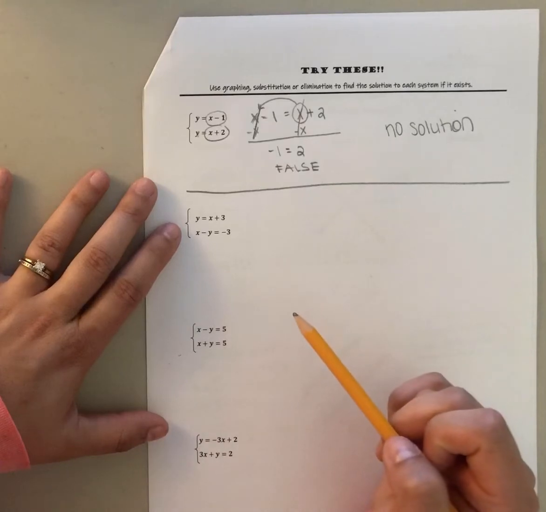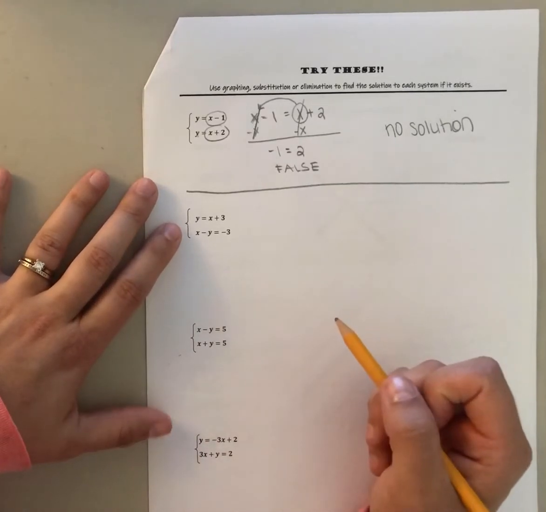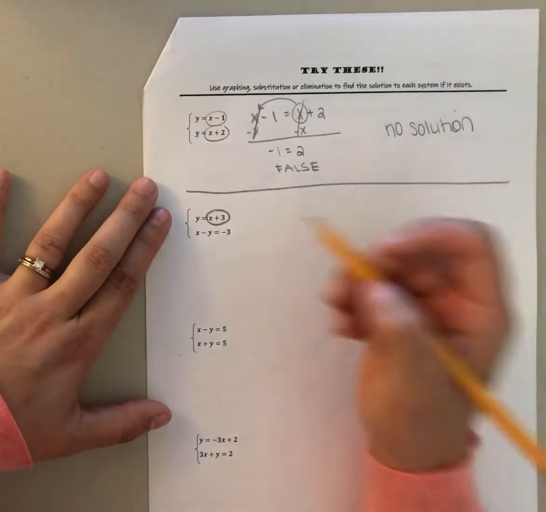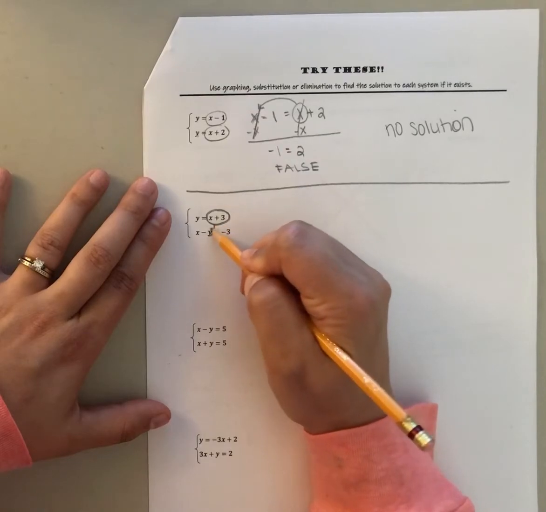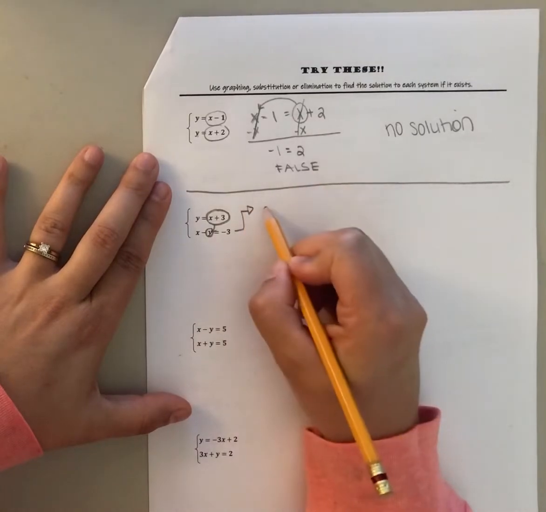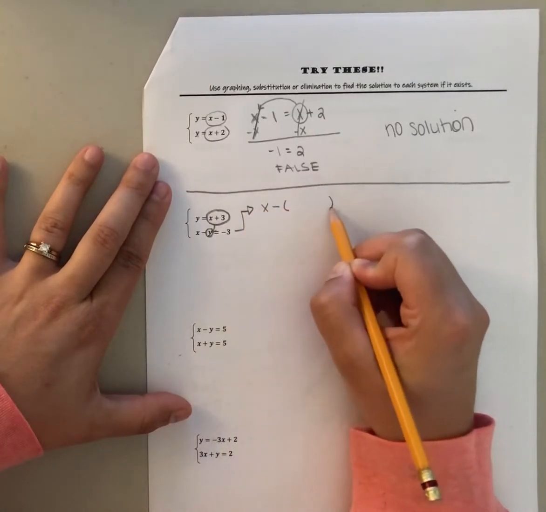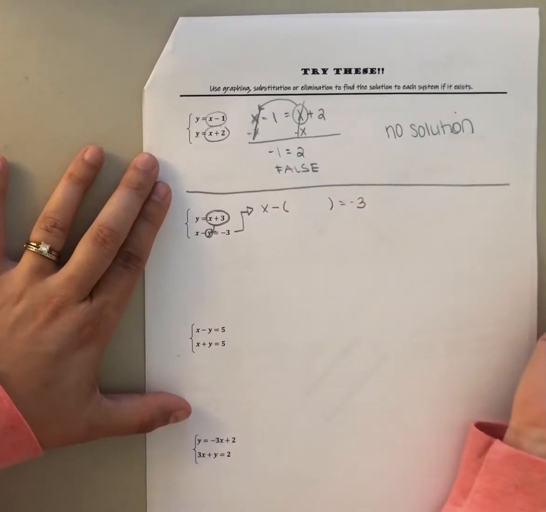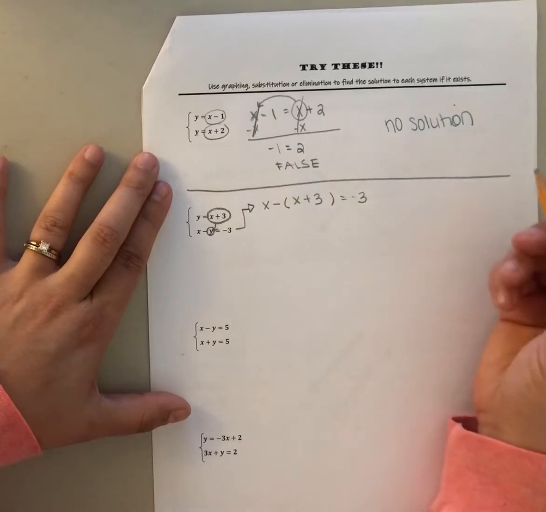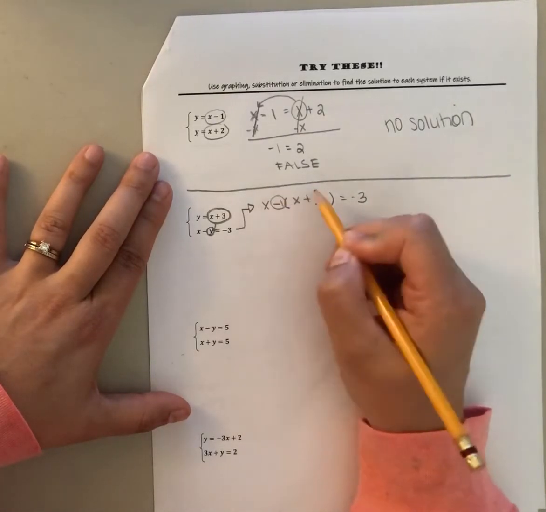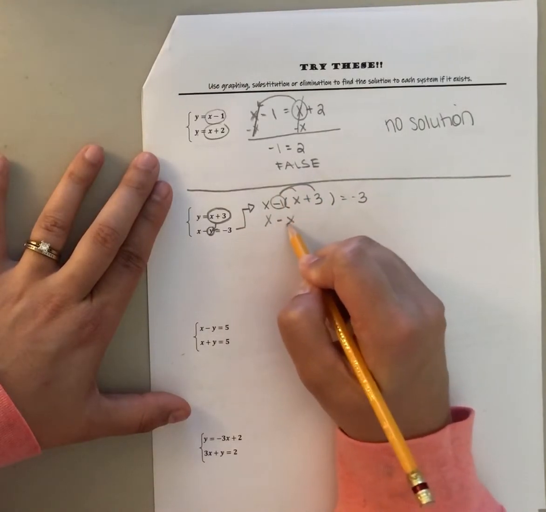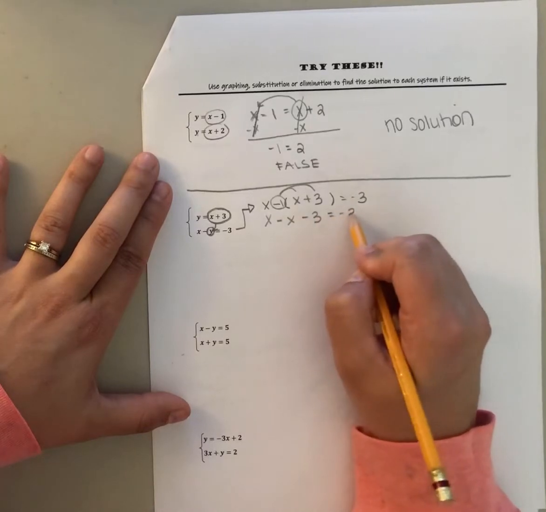All right, second one. This one is set up pretty nicely for substitution also. So I'm gonna go ahead and do substitution again. Okay, y equals x plus 3. So the x plus 3, I'm just gonna replace the y with that in the second equation. So this one, I'm gonna rewrite it as x minus, this used to be a y, equals negative 3. In place of the y, I'm gonna put that x plus 3. I do need to distribute, so I'm gonna take that negative 1 and multiply it through the parentheses. So I've got x minus 3 equals negative 3.